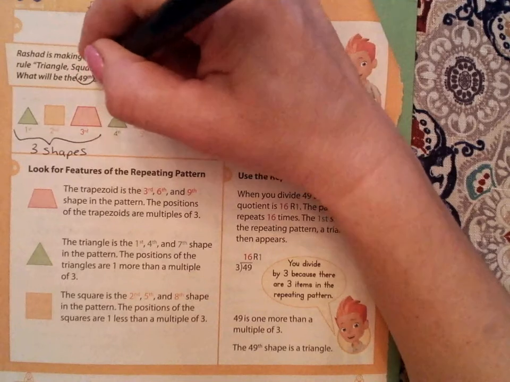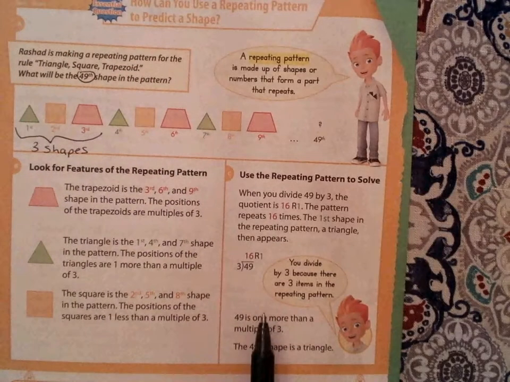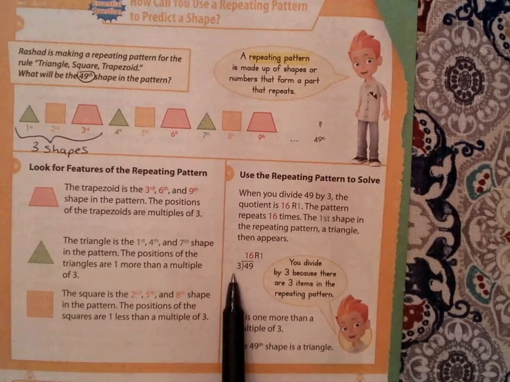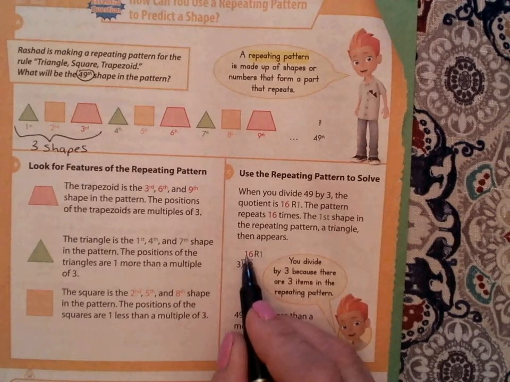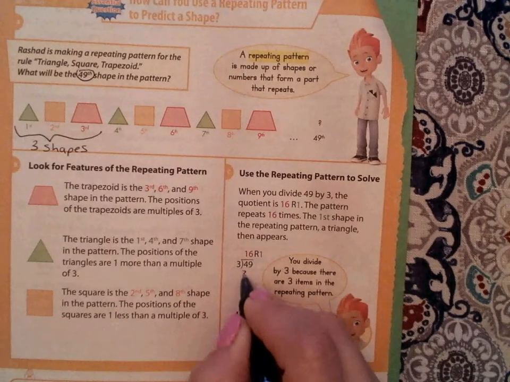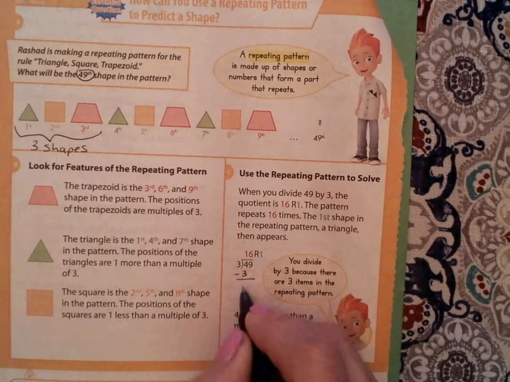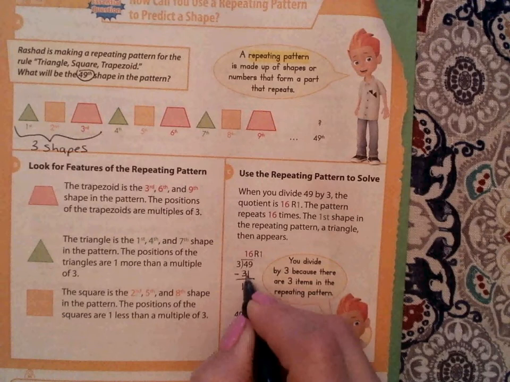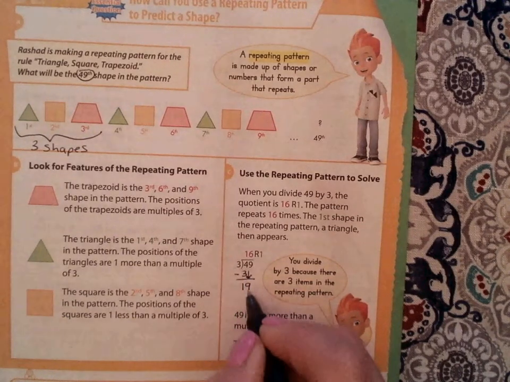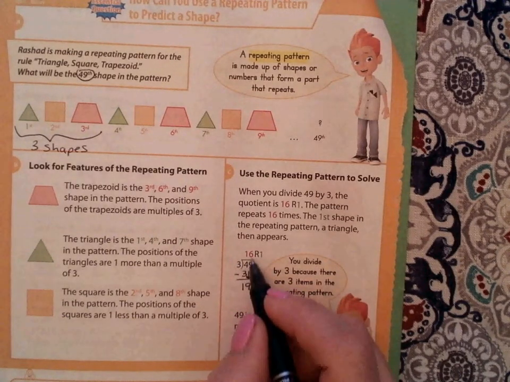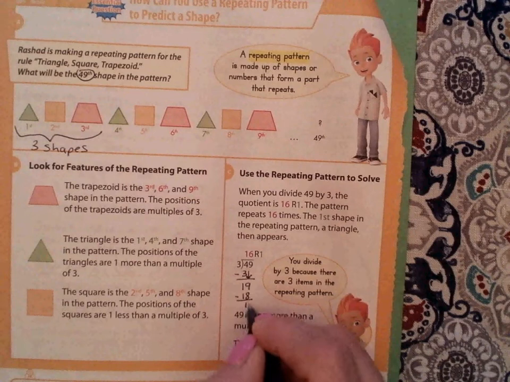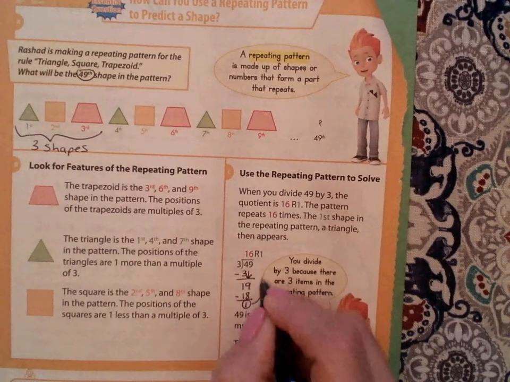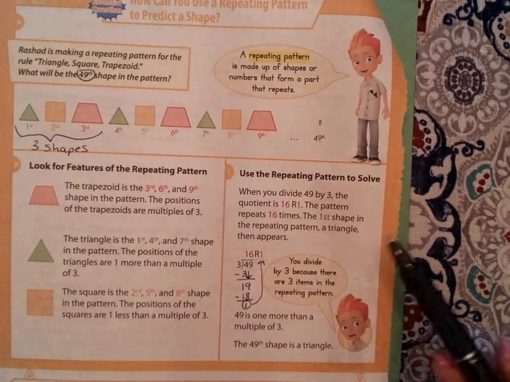They wanted the 49th shape, so that's why we're taking 49 and dividing by 3. 4 divided by 3 is 1. 1 times 3 is 3. 4 minus 3 is 1. Then I bring down the 9. 19 divided by 3, the closest I can get is 6 times. And 6 times 3 is 18. 19 minus 18 is 1, which becomes my remainder.